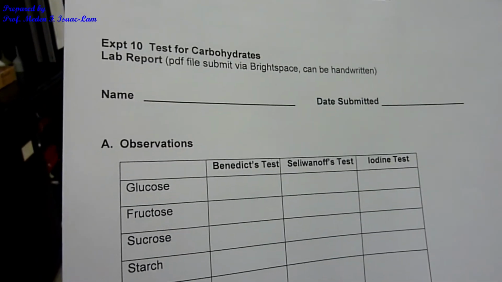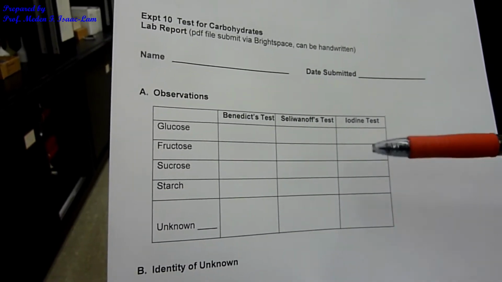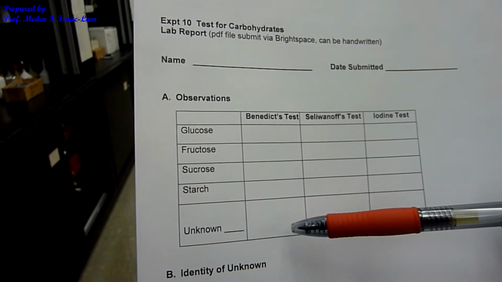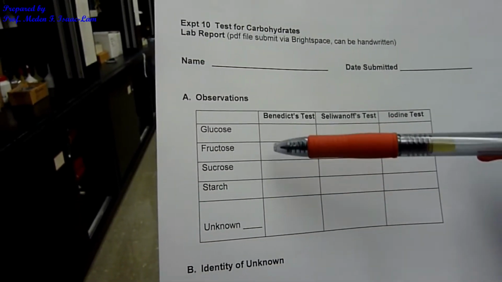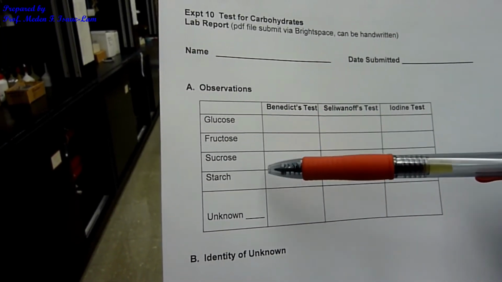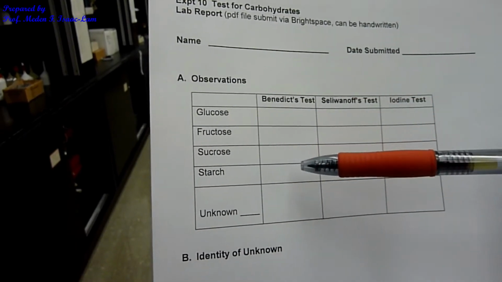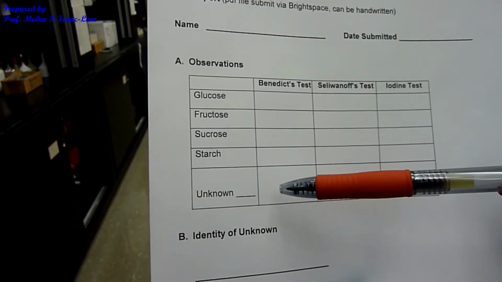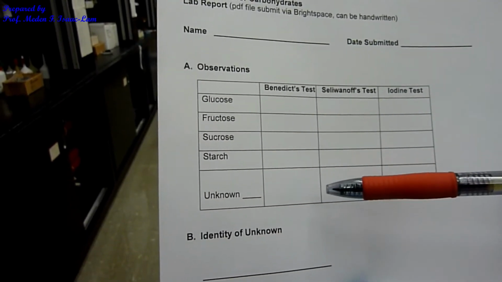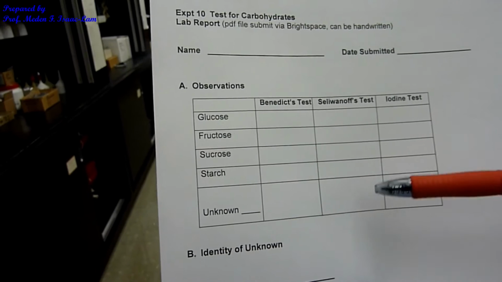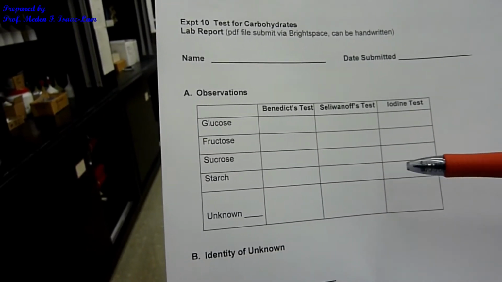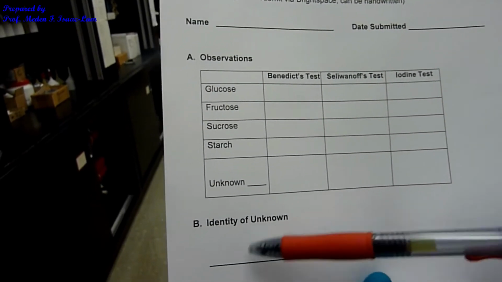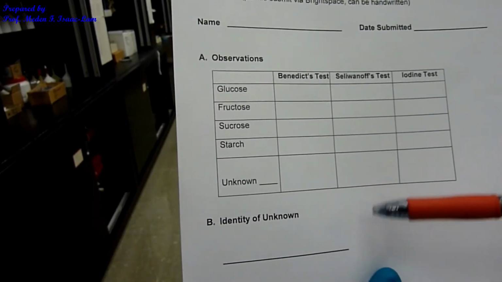Experiment 10 lab report. You are going to fill up this table. For the observations, we have 4 carbohydrates, glucose, fructose, sucrose, and starch as the standard. You are also going to do one unknown, either A, B, C, or D, depending on the assigned unknown letter, depending on your last name. And then you are going to determine the identity of the unknown based on the observation.